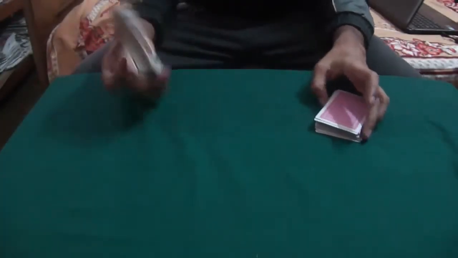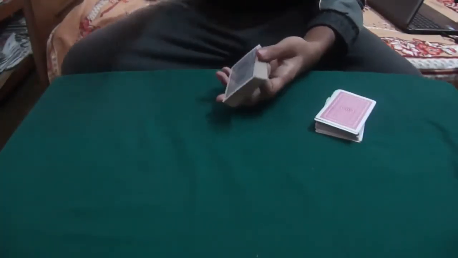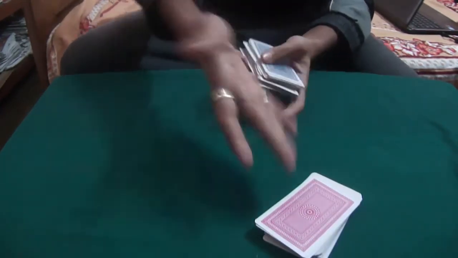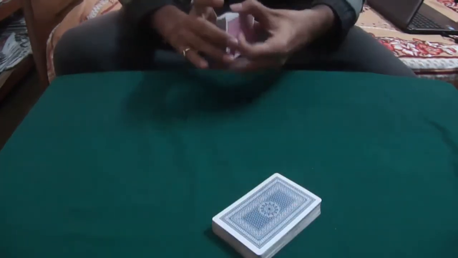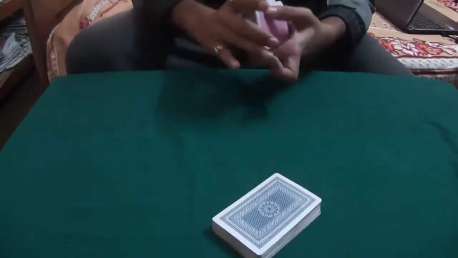Okay, so this is the explanation for Do As I Do. It's a very simple trick that uses a keycard concept. First of all, you take the blue deck, you give the spectator the red deck, you shuffle your half, let them shuffle their half, and then exchange decks. You shuffle their half, they shuffle your half.